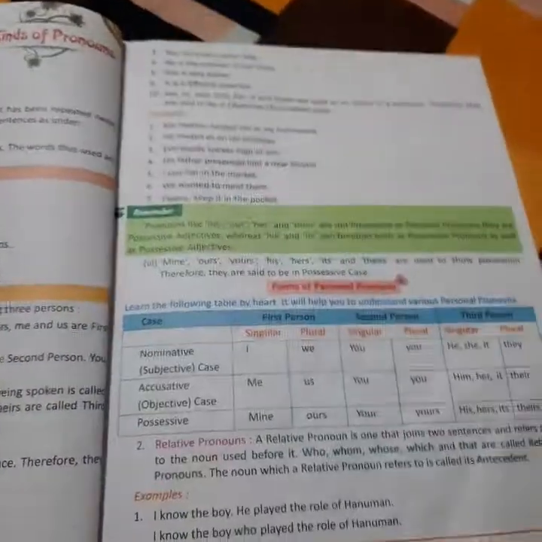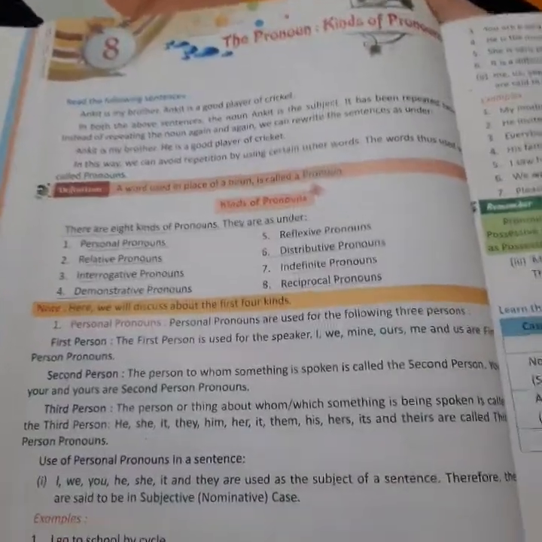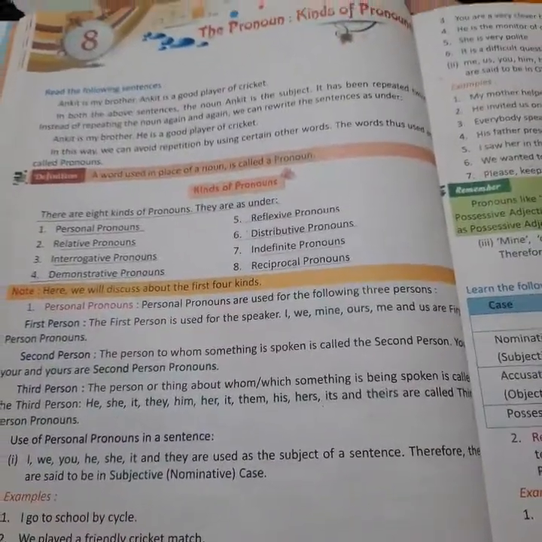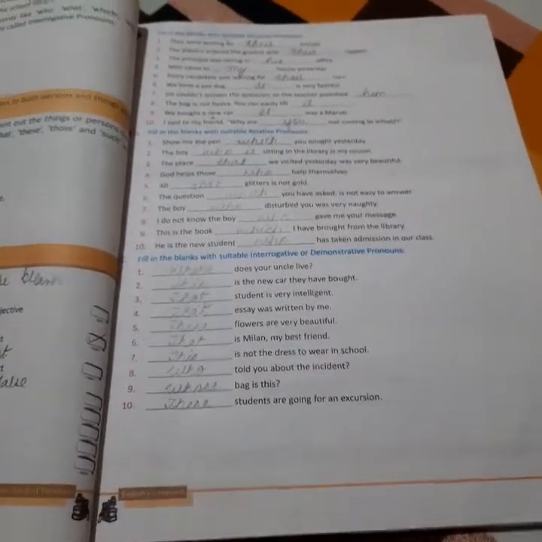I hope you all have understood the chapter on pronouns, kinds of pronouns. Do read the chapter once and twice on your own also, and after you read it, you will definitely understand it. Complete the exercises. Try solving the exercises on your own also. Work will be sent to you, so do not worry and do it well.